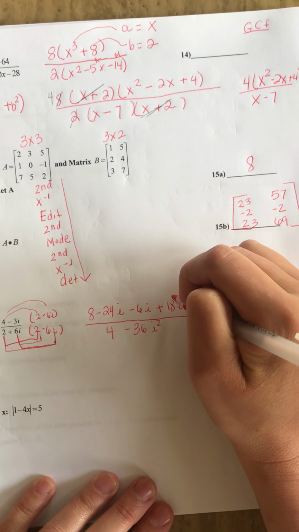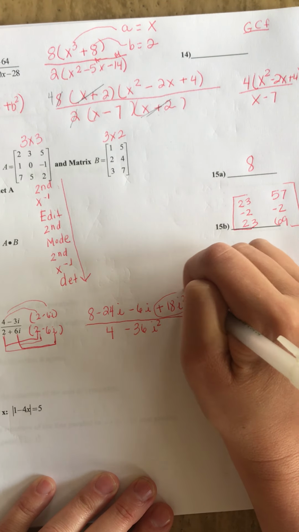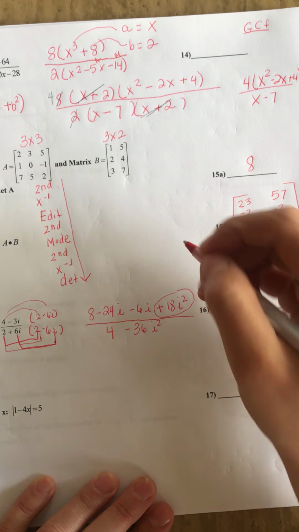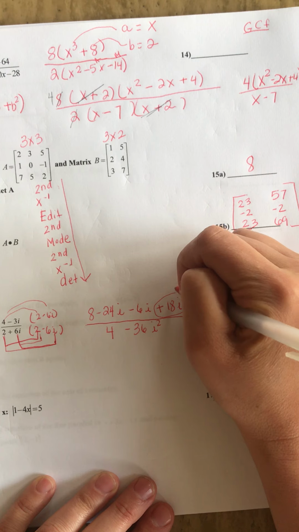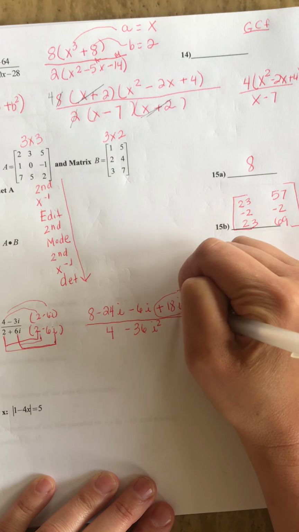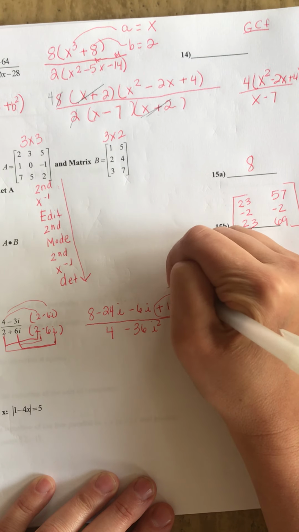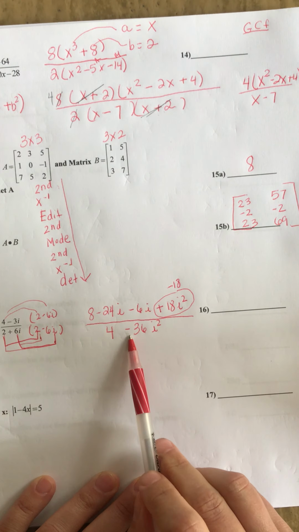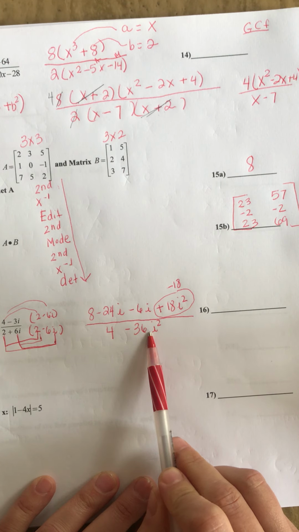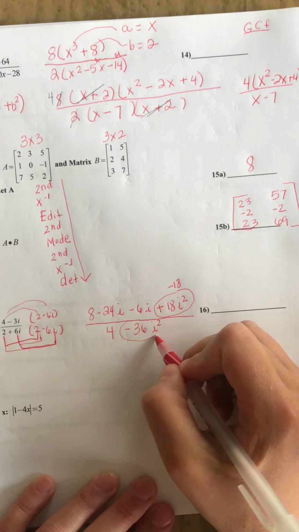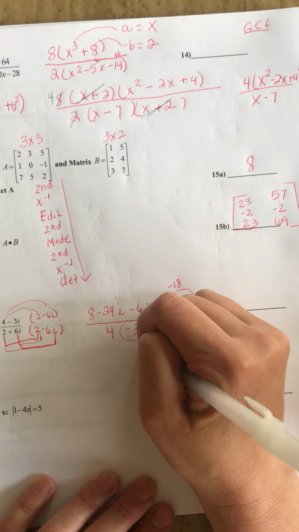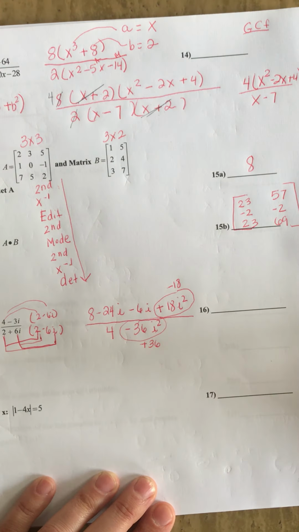All right, you have to realize something special about this i squared. So keep that in mind. This i squared is equal to -1. So you have 18 minus 18 times -1, which will give you -18. And this one, this i squared here, is also equal to -1. So you'll have right here this -36, that negative is going to give you plus 36 there.